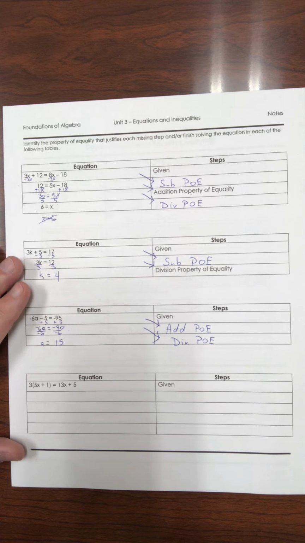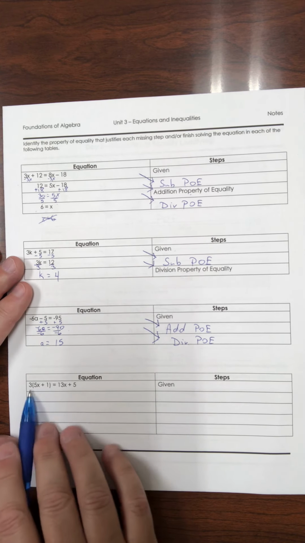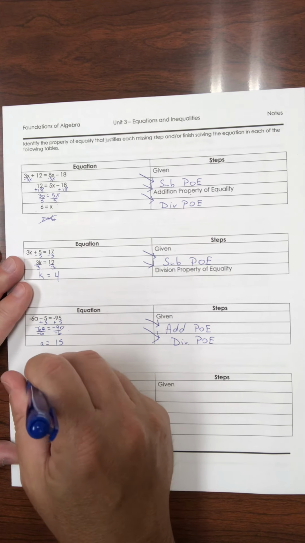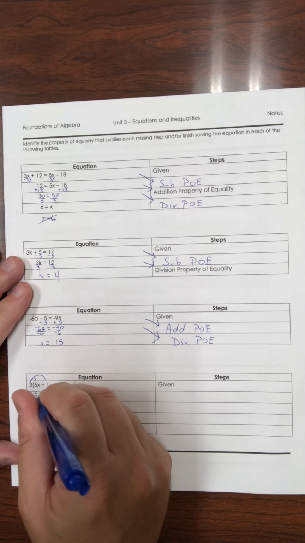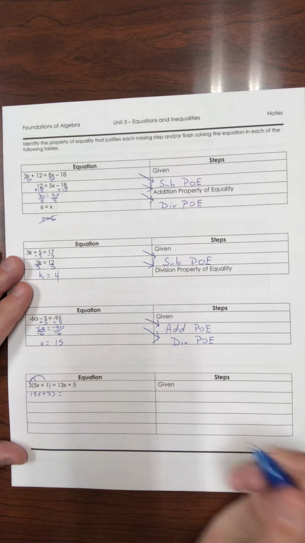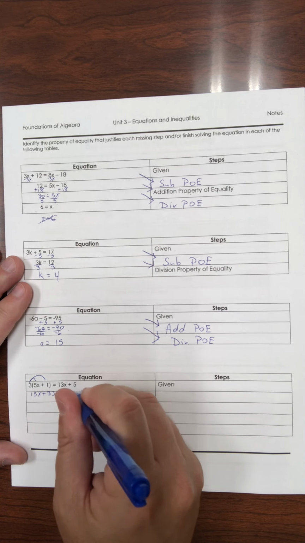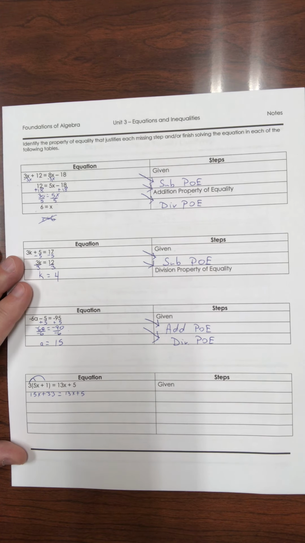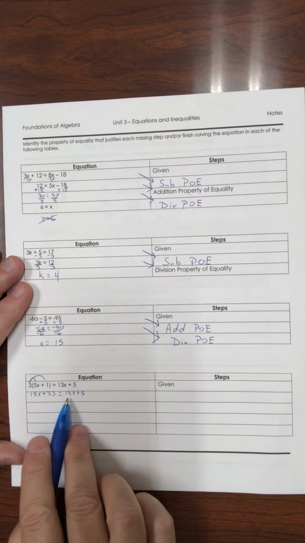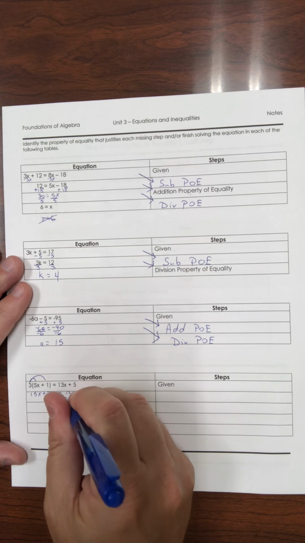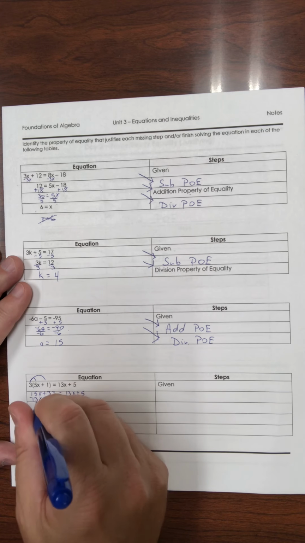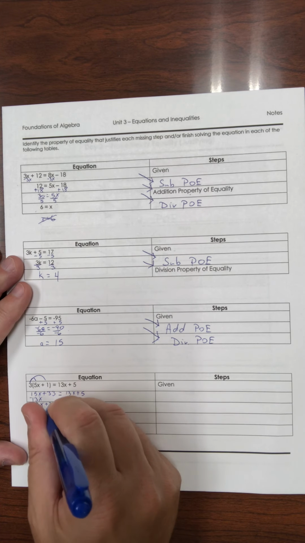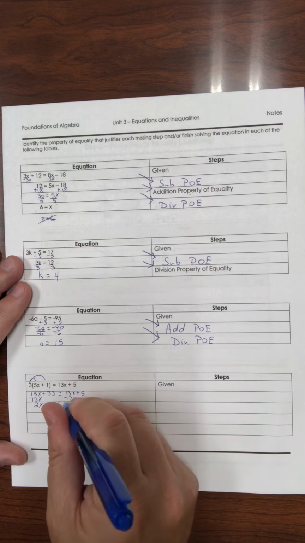All right. Well, now I see parentheses with a number out front. So that would mean I would distribute, and that's going to give me 15x plus 33 equals 13x plus 5. I'm going to just keep solving. I like my x's on the left-hand side, so I'm going to move that there. That's going to give me 2x plus 33 equals 5.